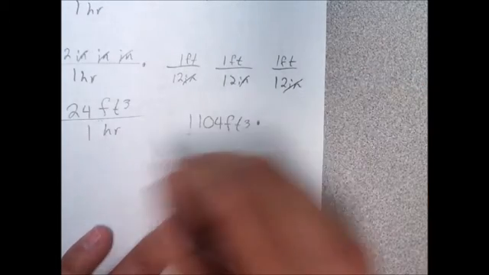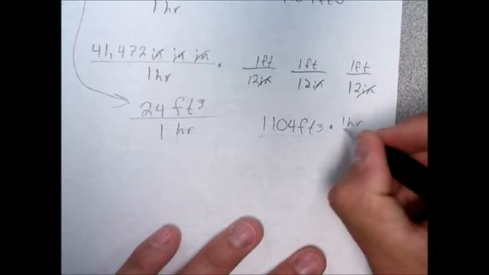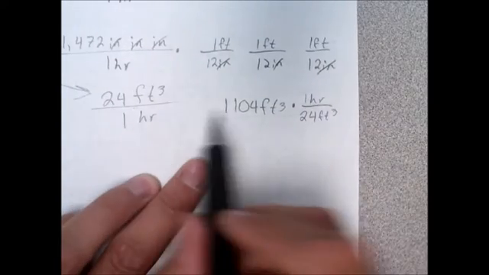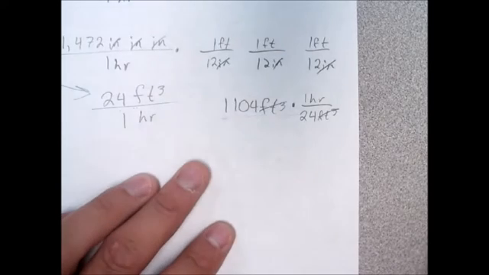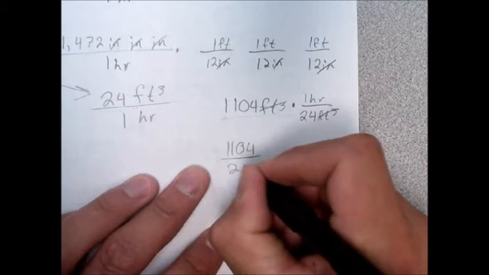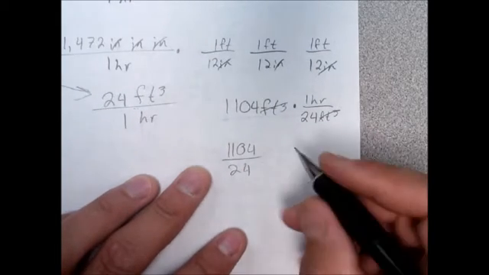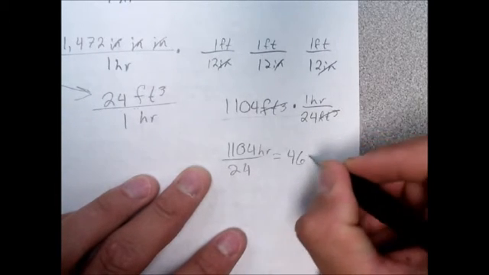So the reciprocal of this is it flipped, so it's 1 hour over 24 feet cubed. So if I rewrite this, I end up with feet cubed over feet cubed, so they cancel. Yay. I get 1,104 divided by 24, which gives us 46 hours. This is going to take a while.